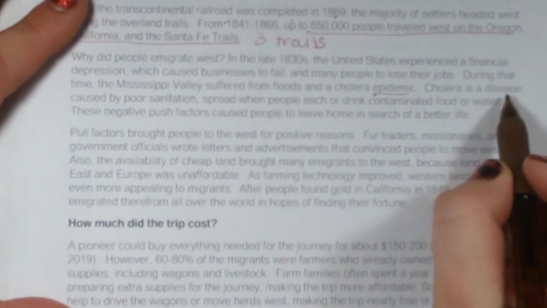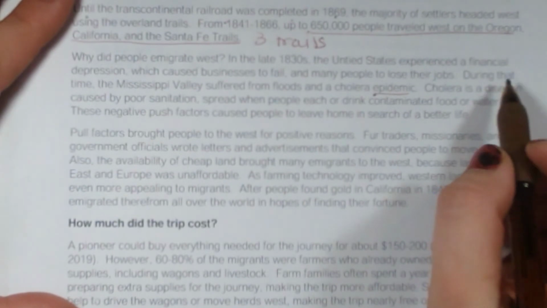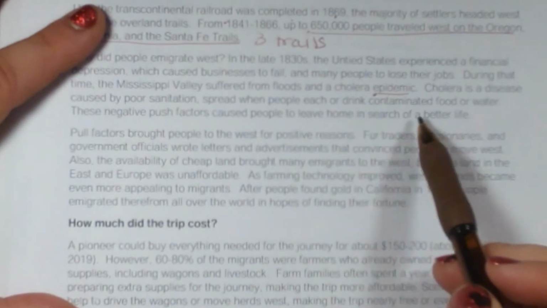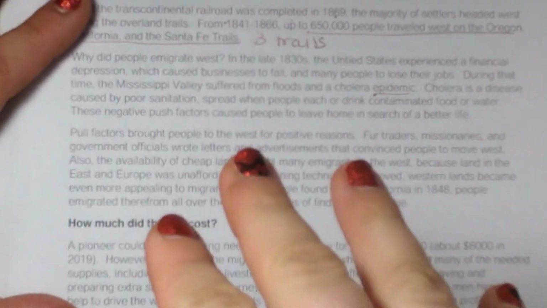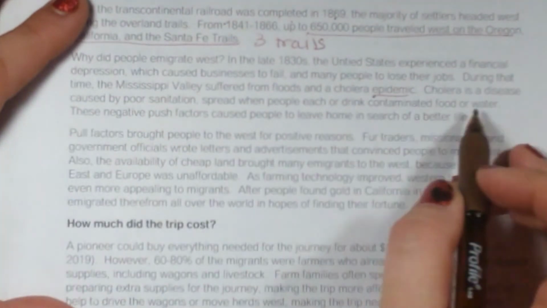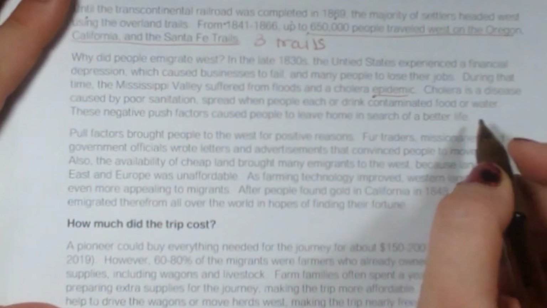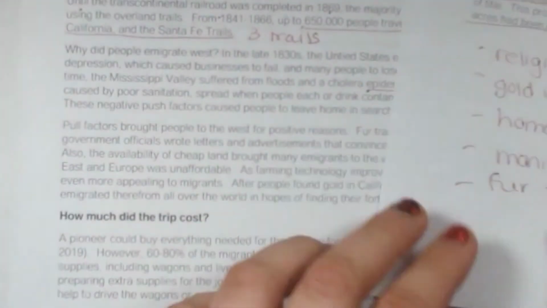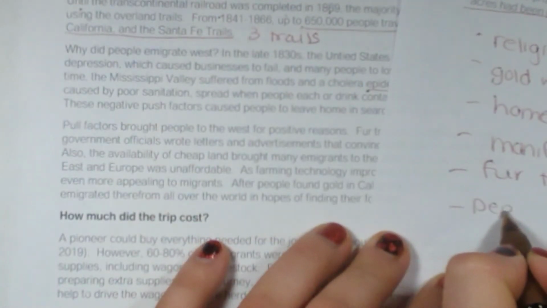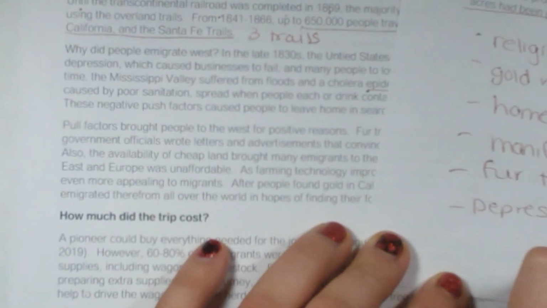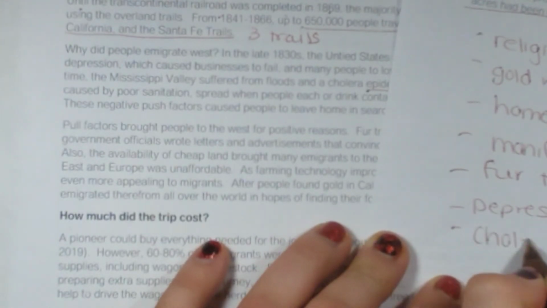But cholera is a disease caused by poor sanitation, spread when people eat or drink contaminated food or water. So if they have not very good sanitary conditions, and that gets into their food and water and they drink it, they can end up with cholera. These negative push factors cause people to leave home and search for a better life. So I'm going to add on to my list over here. There was a depression. And then the cholera epidemic.